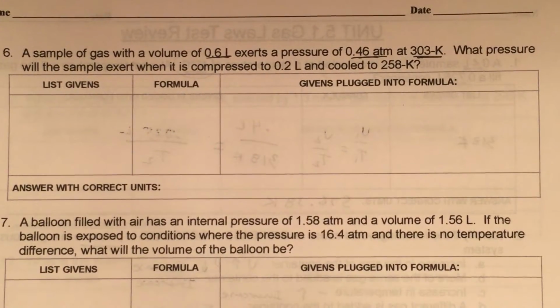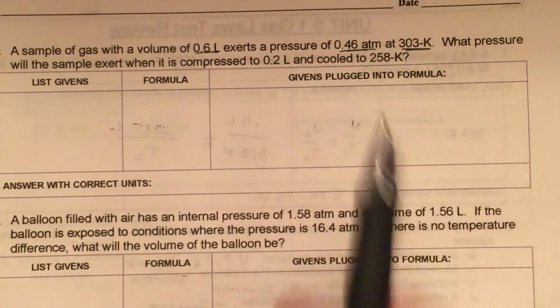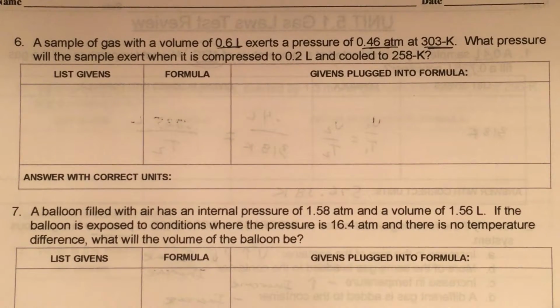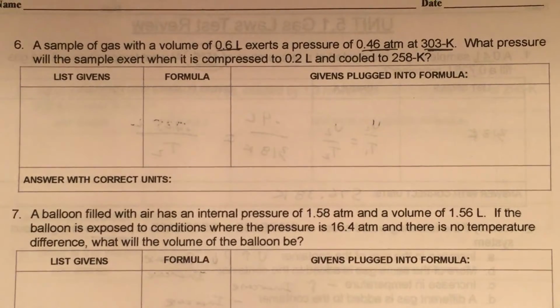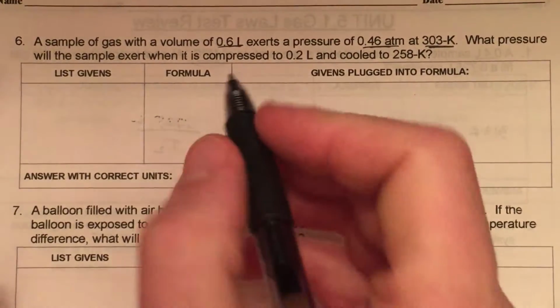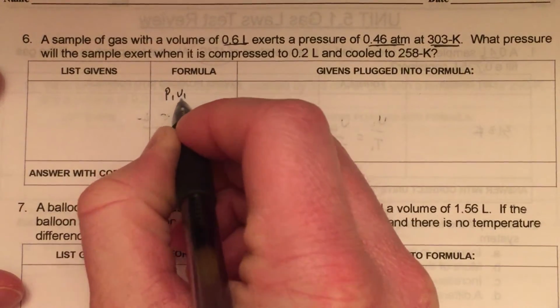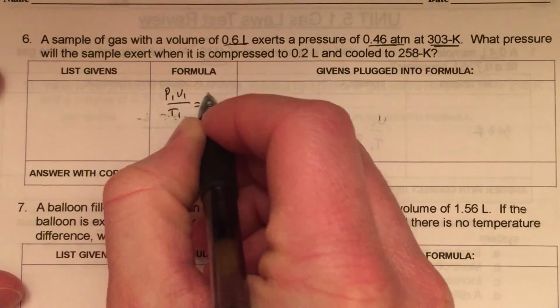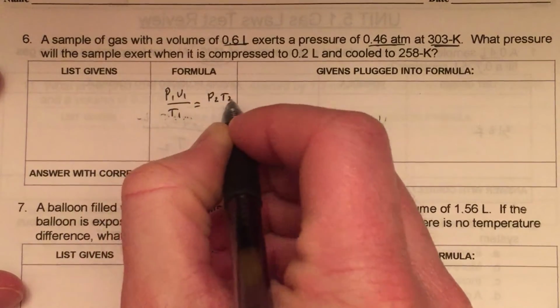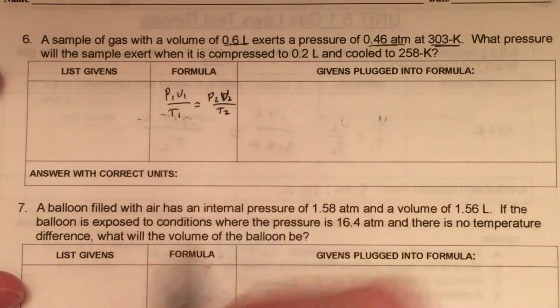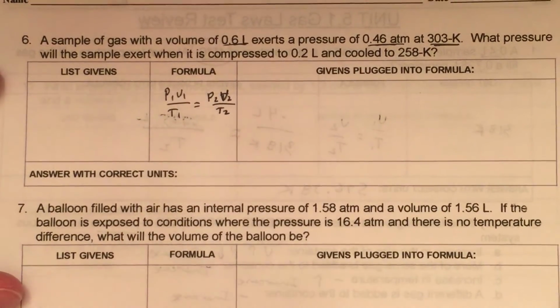So if we're given changes in volume, pressure, and temperature, we're using the combined gas law. That's the law that combines Boyle's, Charles's, and Gay-Lussac's laws together, because there's a change in all three properties, which is P1V1 over T1 equals P2V2 over T2.